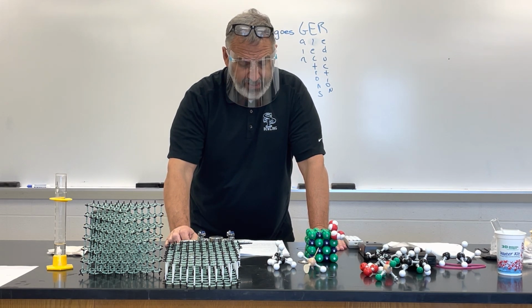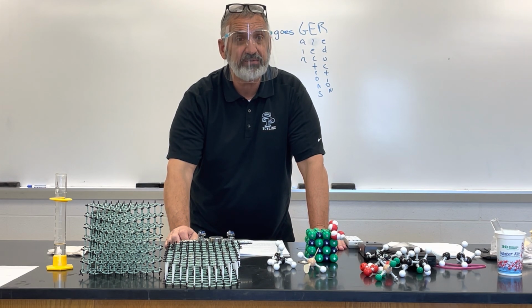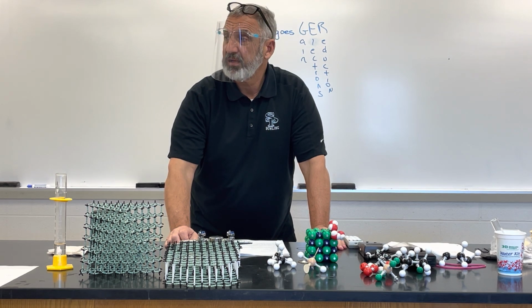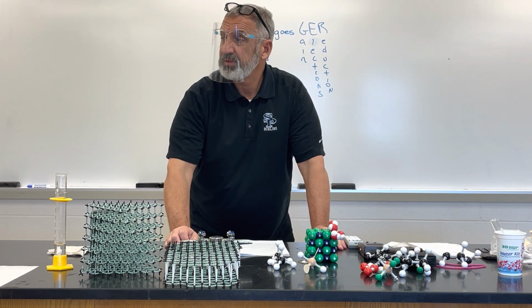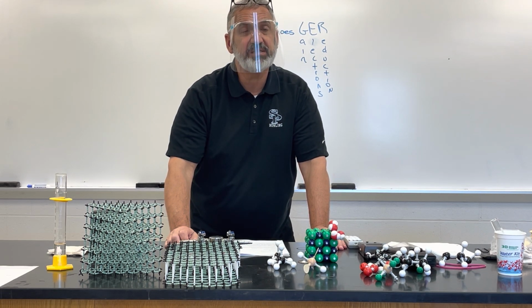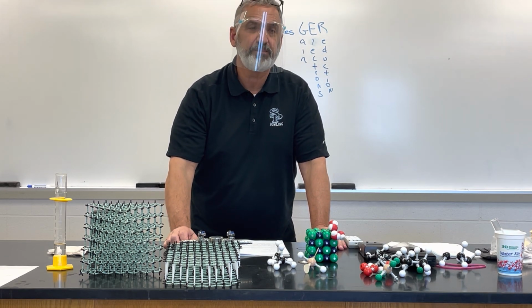Why can't ionic solids conduct electricity in the solid state? What did we say? Because the ions cannot move. That's right, the ions cannot move in the solid state. They're held rigidly in place in a crystal lattice structure, if you want to be fancy.